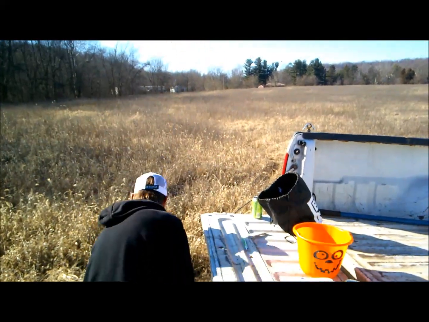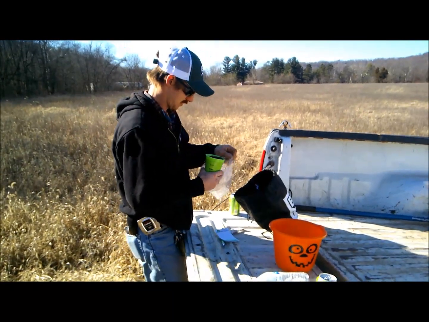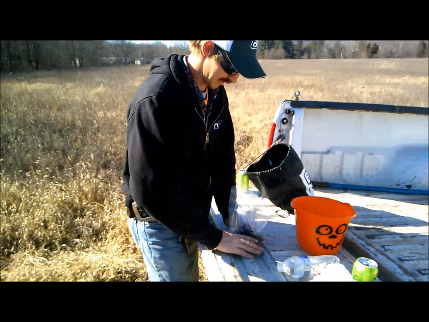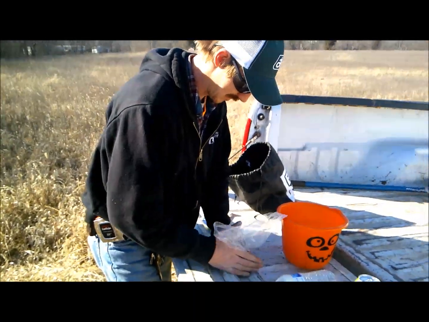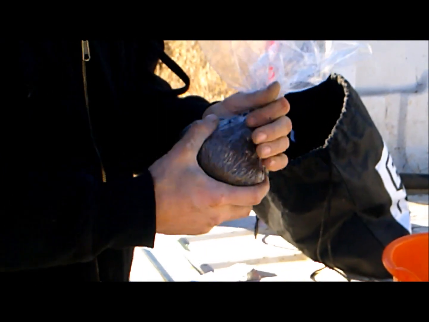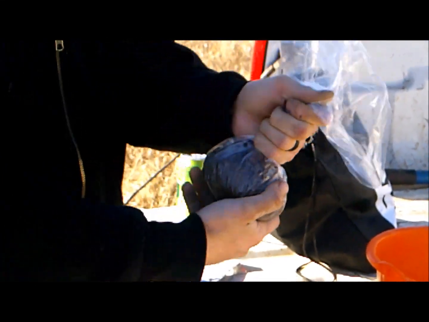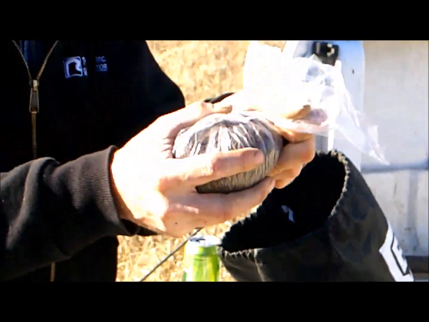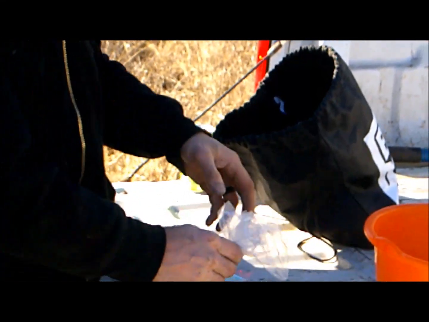Take that, dump it in there, and then you'll want to compress it and get all the air out of it that you can. You're not going to get it perfect, but it's the reason I like using these bags, because I can scrunch it and twist it up.